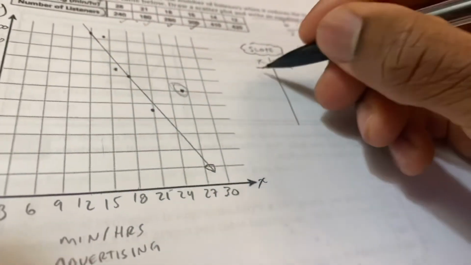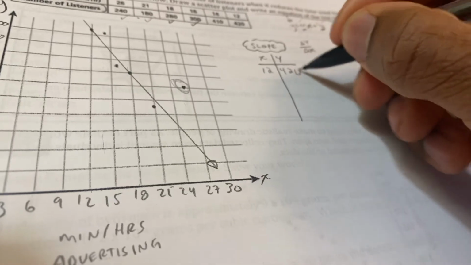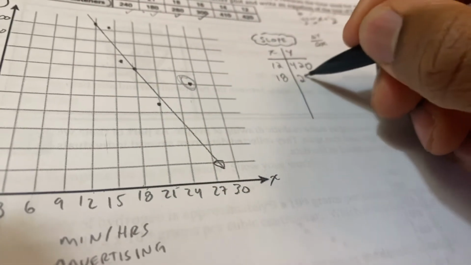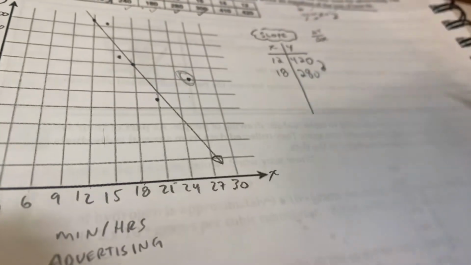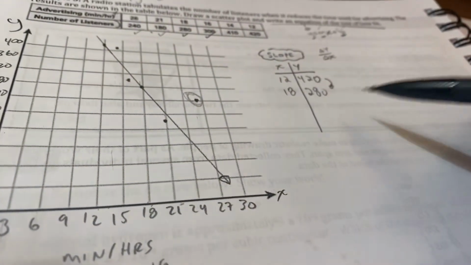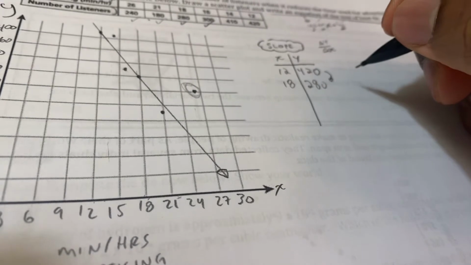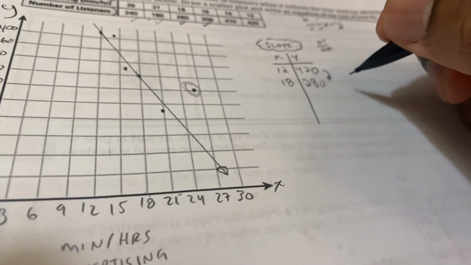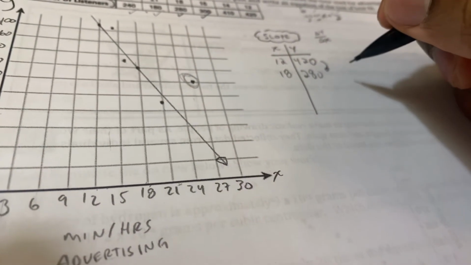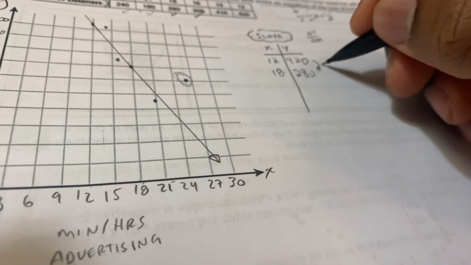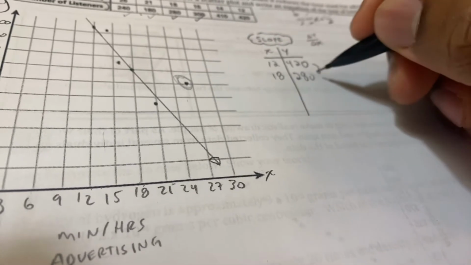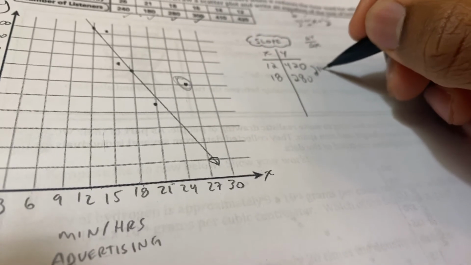12, 420. And this point right here is 18, 280, right? 420 to 280 is what? What's going to be that change right there? I'm almost positive that that's going to be what? 420 minus 280 is 140.